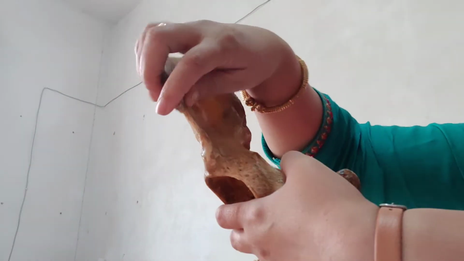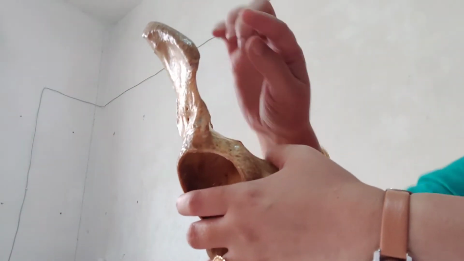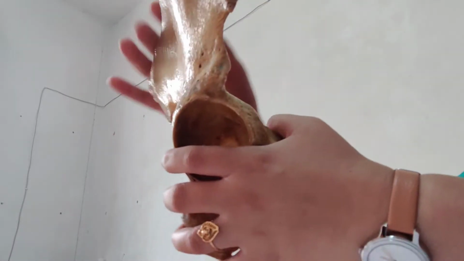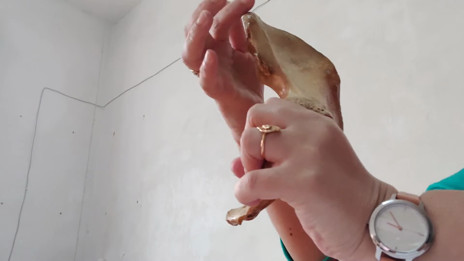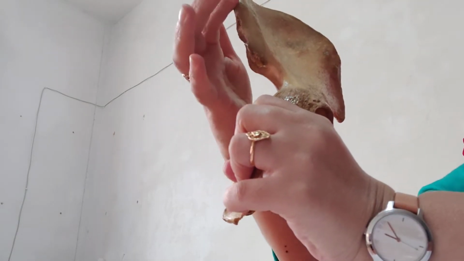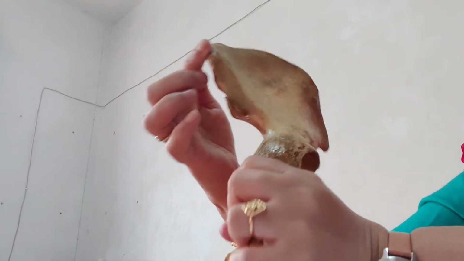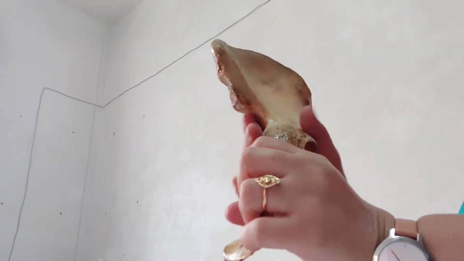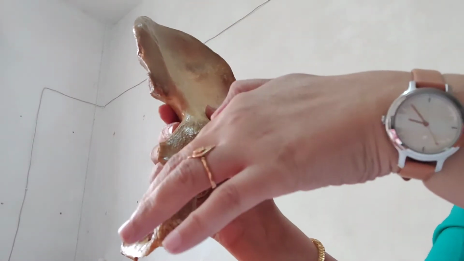This is the anterior border of the ilium, which extends from the anterior superior iliac spine till the acetabulum. Then this is the posterior border of the ilium. It extends from the posterior superior iliac spine till the lower part of the posterior border of the ischium. Okay, so this is the posterior border.